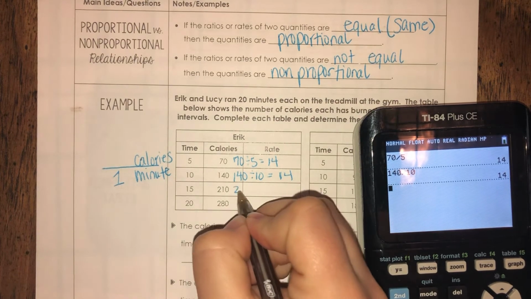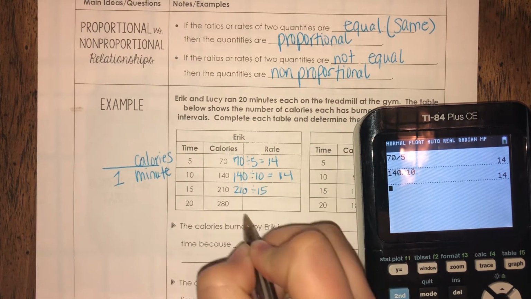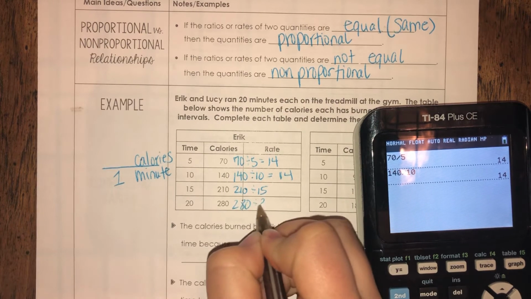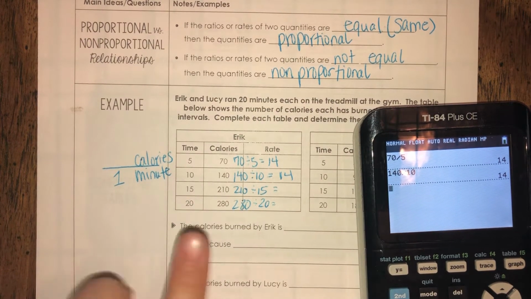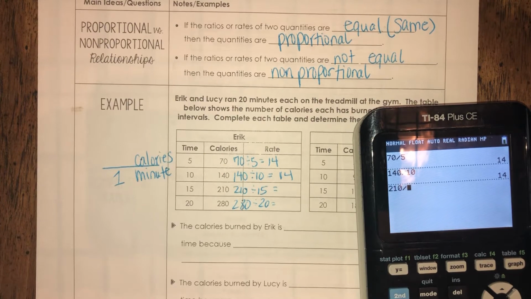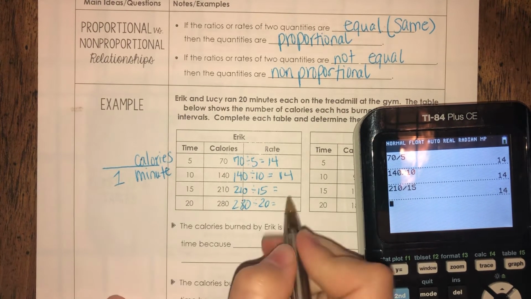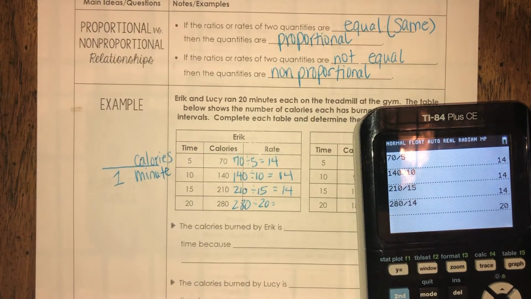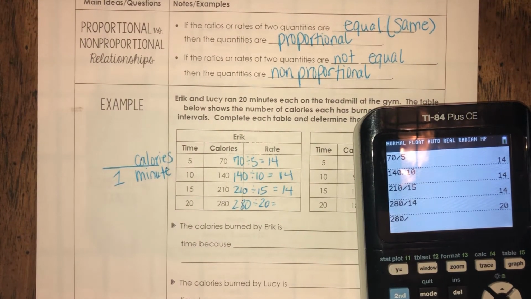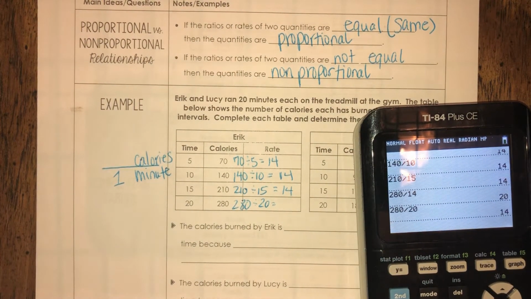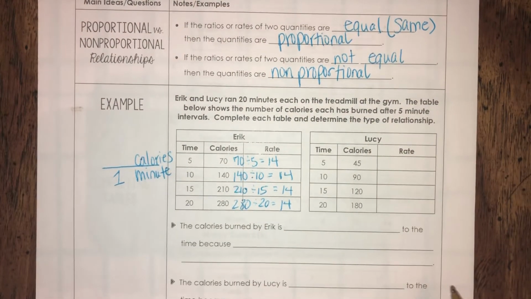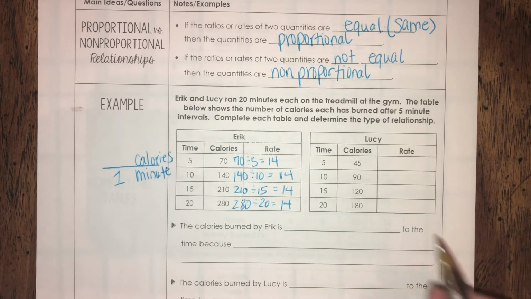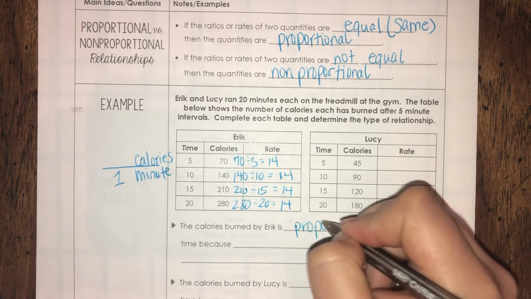So if I continue, 210 divided by 15, 280 divided by 20. In order for Eric to be proportional, I should be able to type in each one. That's looking real good. Last one matters. Oop. It'd be nice if I put in the correct one. Always double check your calculator work. There we go. So, looking at Eric, what is he? He's proportional.